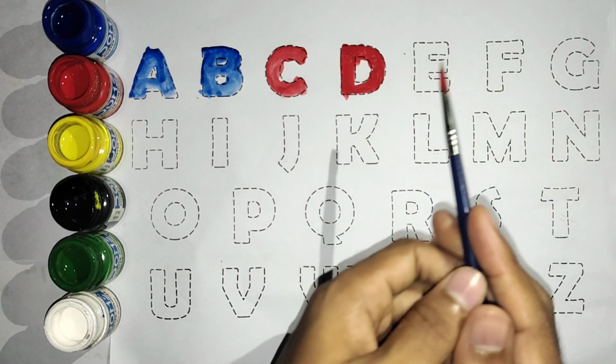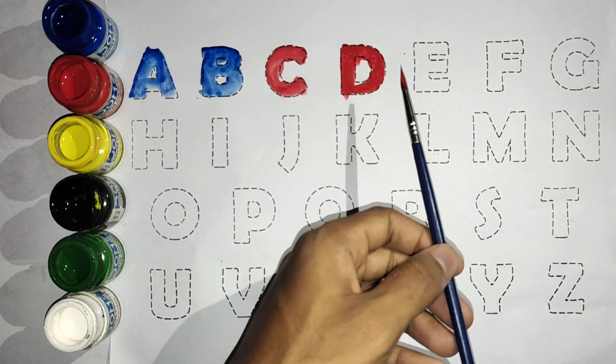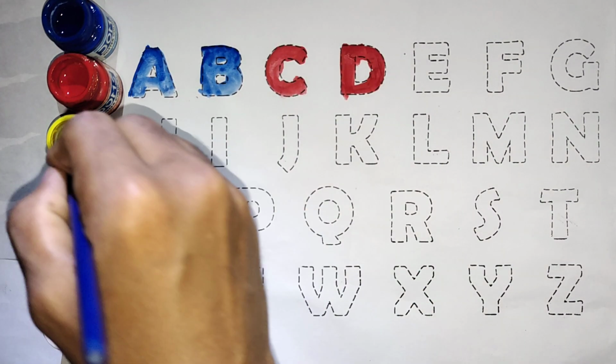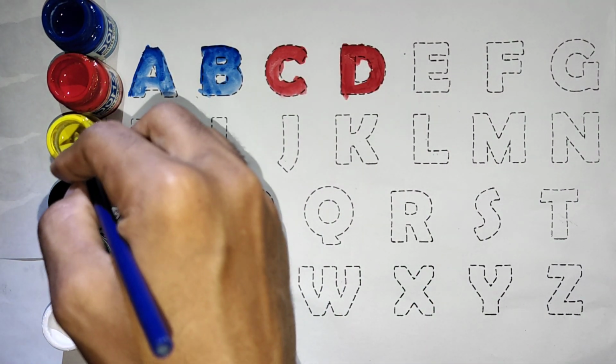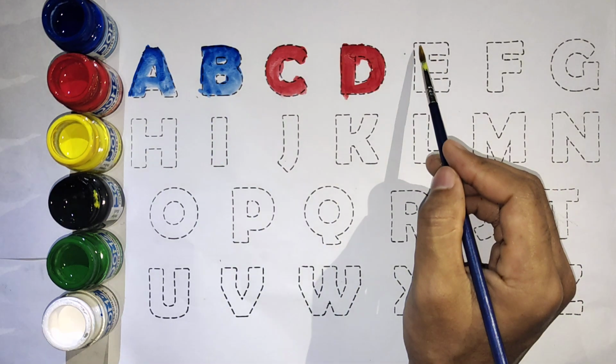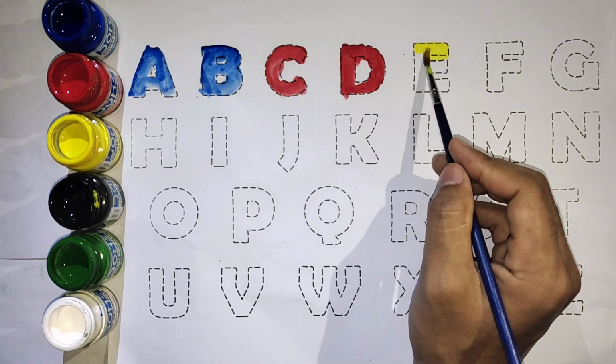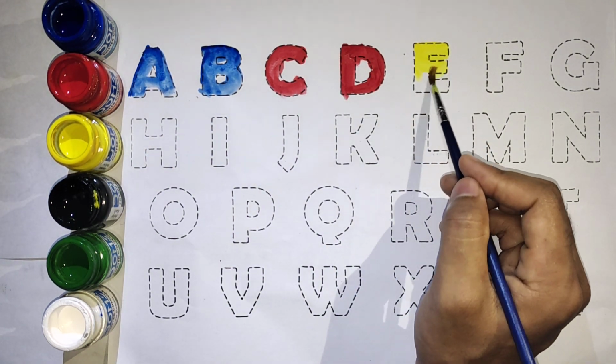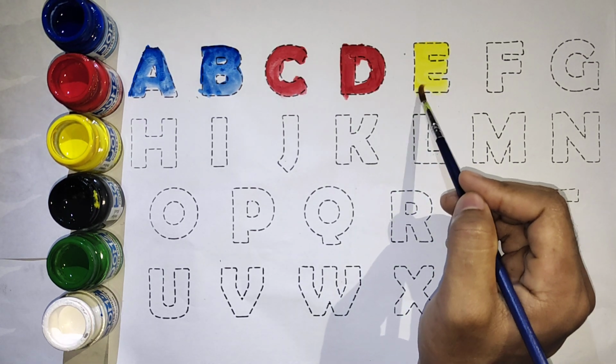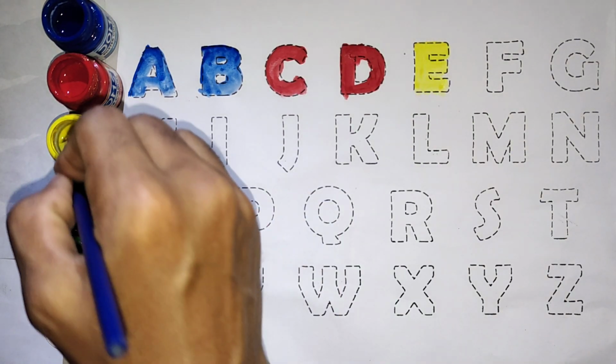Kids, the next one is E. E for egg. Kids, now we are using yellow color. E for egg.